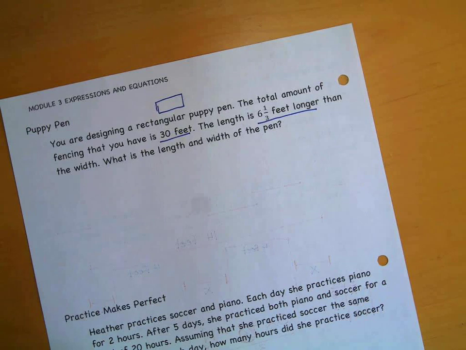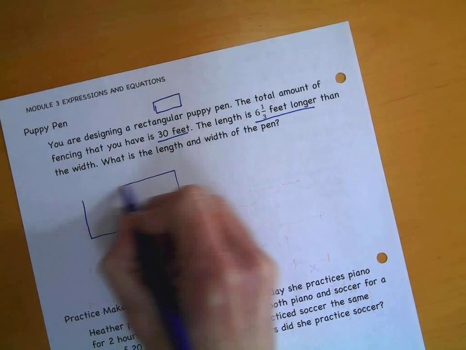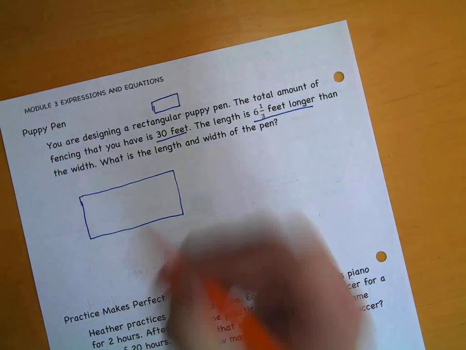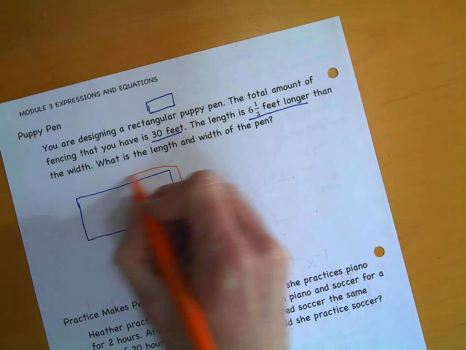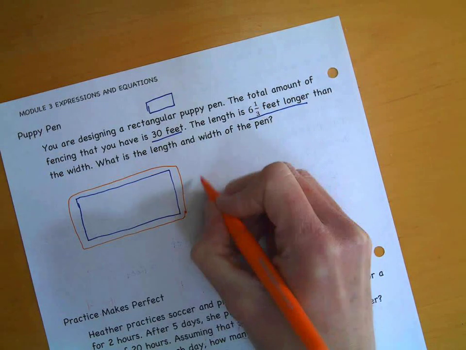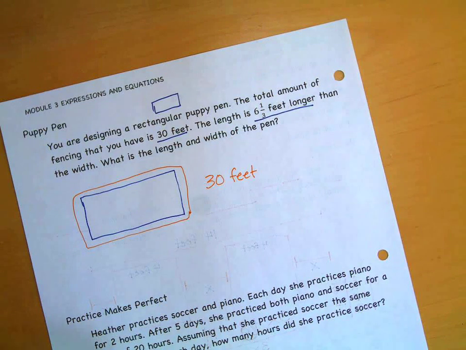Okay, so I'm starting to feel a little bit more comfortable with this. So we're trying to figure out what is the length and the width. We don't know the width, but we do know that the length is 6 1/3 feet longer than the width. So that's giving me some more information. Okay, so now again, going back to drawing that picture, here's my rectangular puppy pen. I know about that rectangular puppy pen that if I started right here and I went all the way around with my fence, all the way around the fence is 30 feet. I do know that.